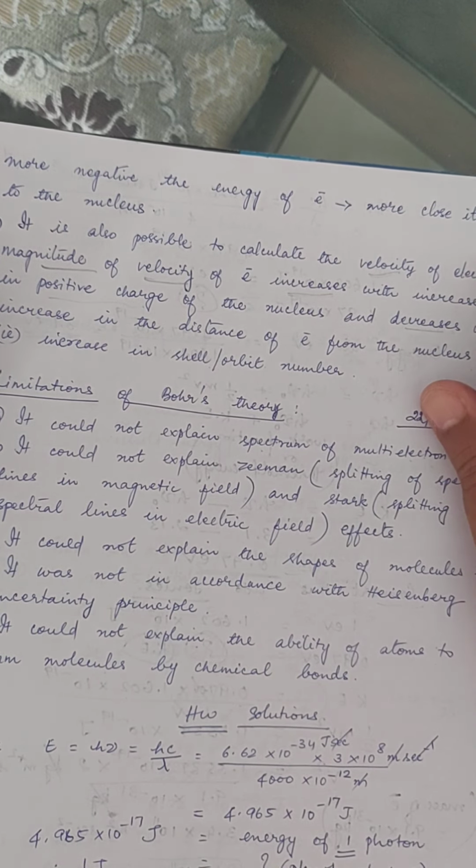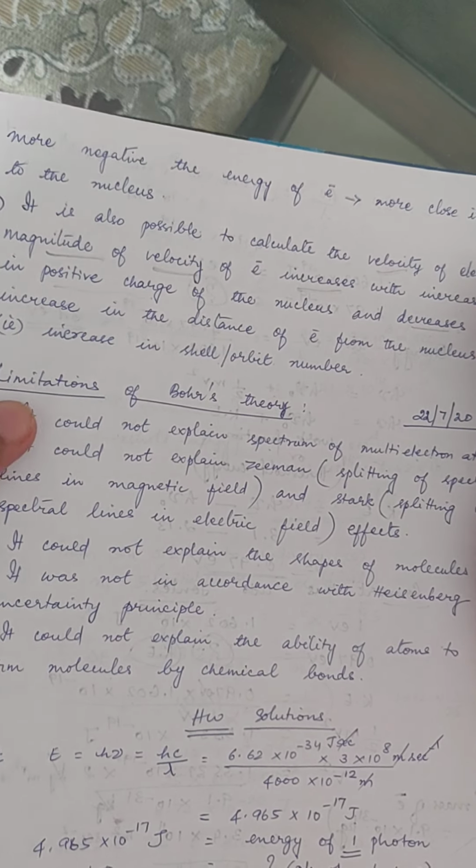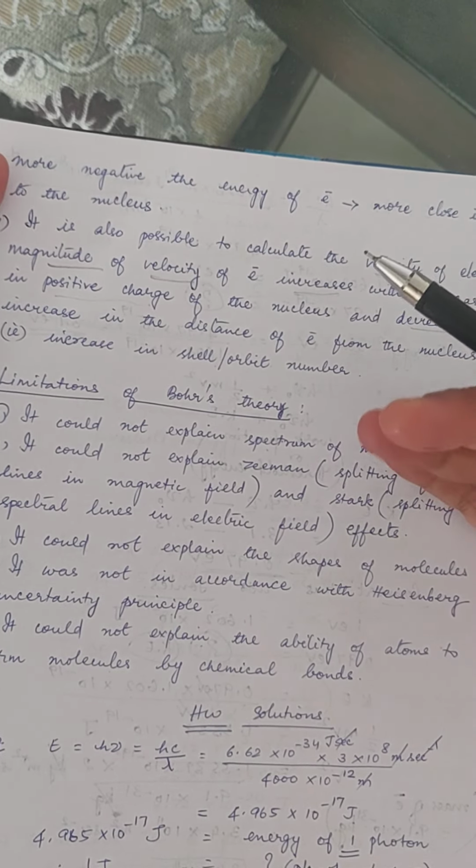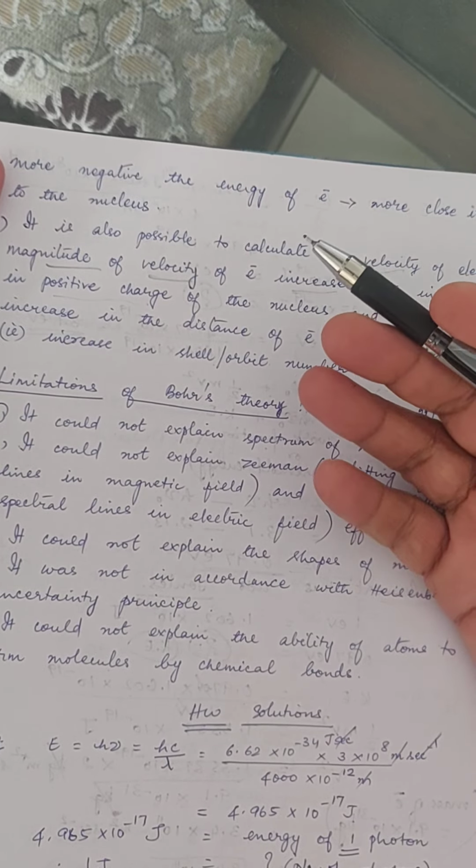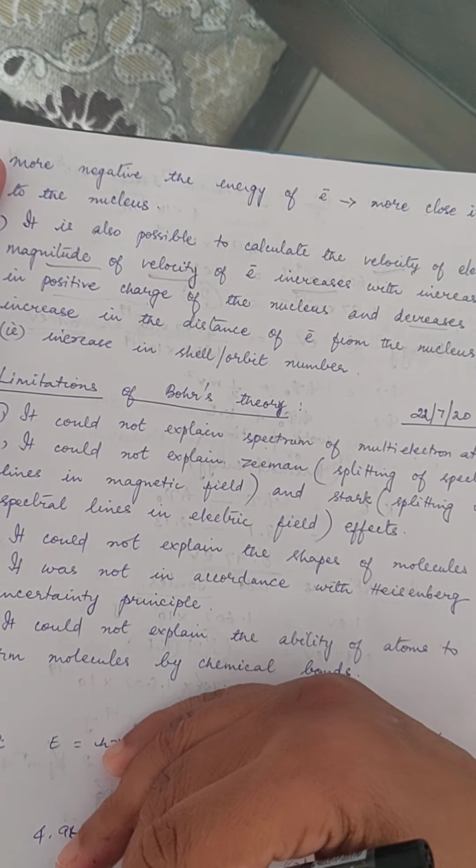So that is enough for understanding Bohr's concept and the electron transition, how it is taking place, and what is the formula to find out that. All that you have done.